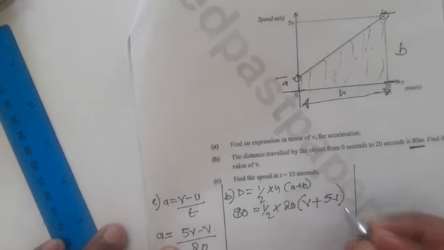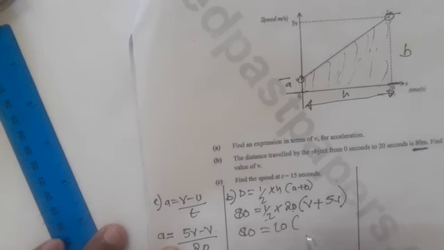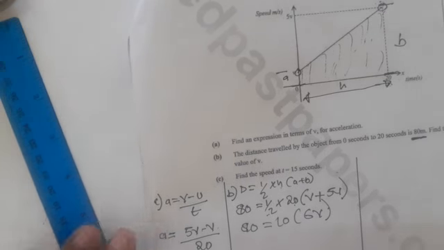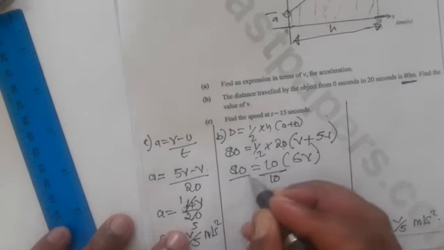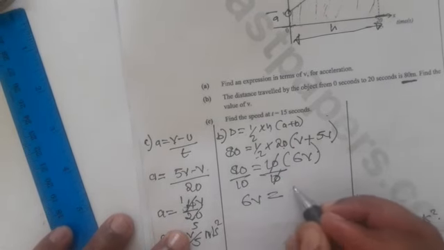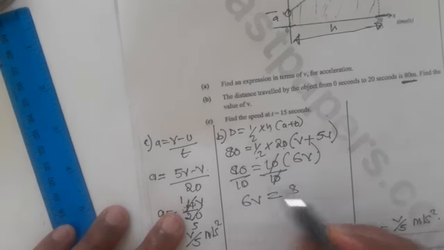So you say half, what is half of 20? 10. So 80 is equal to 10, open bracket, 6V, right? V plus 5V is 6V. Okay, so now I can divide by 10. This and that will cancel. 6V is equal to what? 8. 10 into 80 is 8.